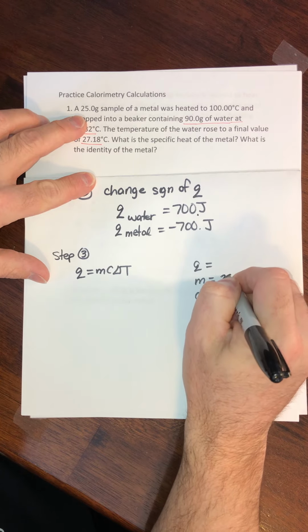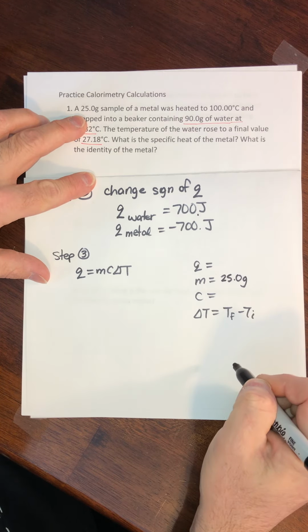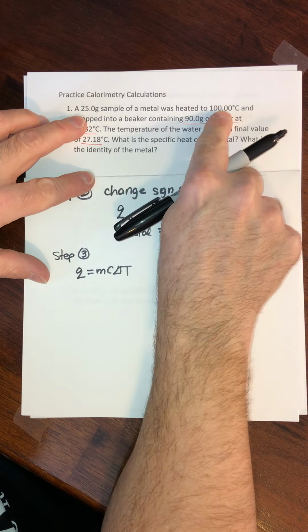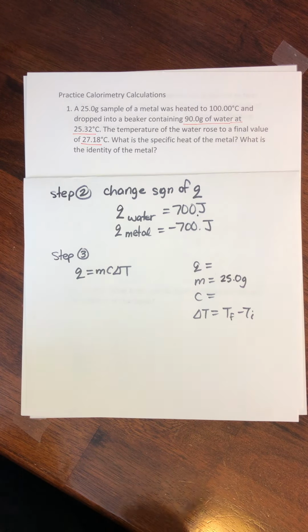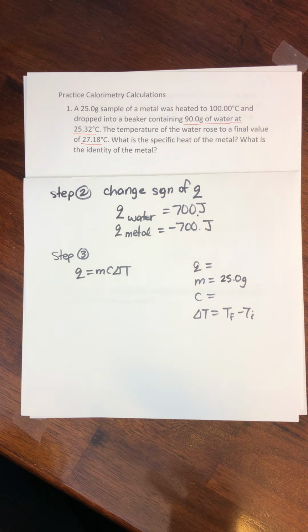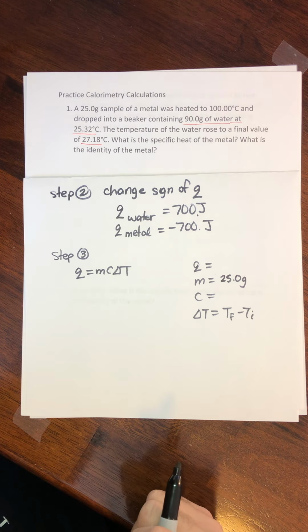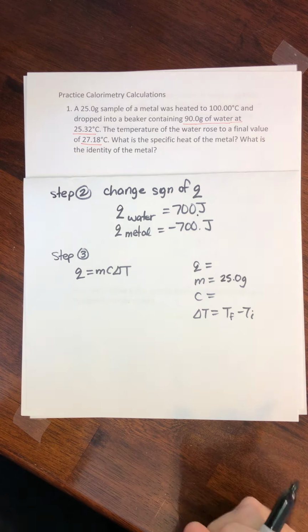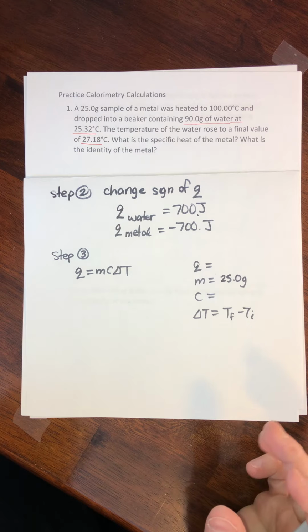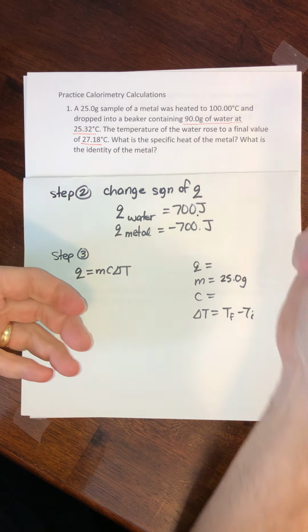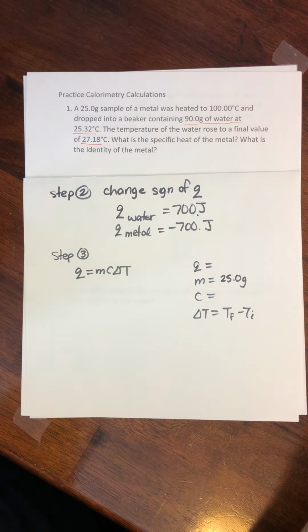So I have 25 grams, which is a mass, and it says it was heated to 100 degrees. Now, this always causes people problems because when I say the metal was heated up to 100 degrees, that really feels like a final temperature, right? I'm heating it up to 100. But for this type of problem, classically, water in the cup is cool, metal is hot, metal gets thrown into the cup.